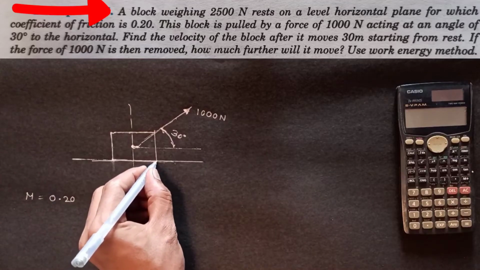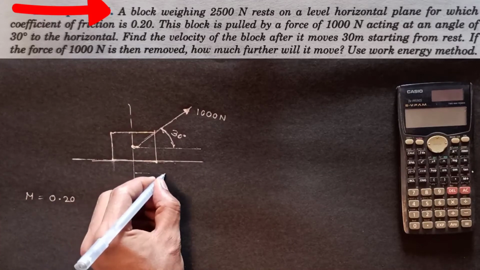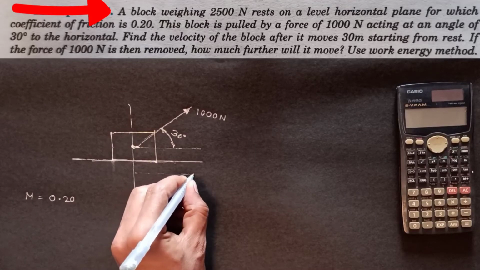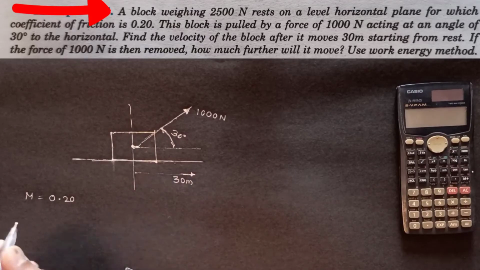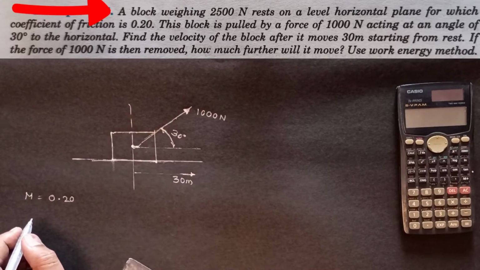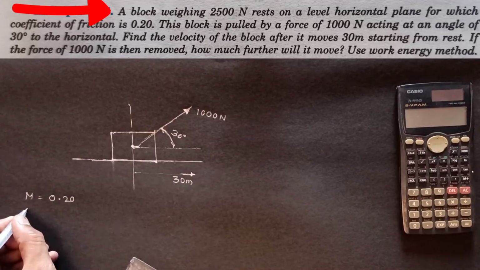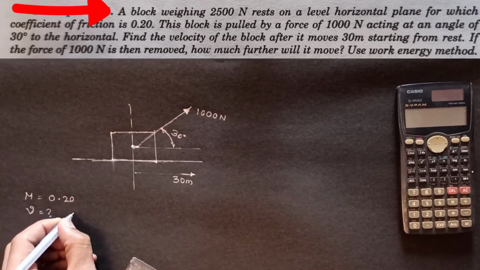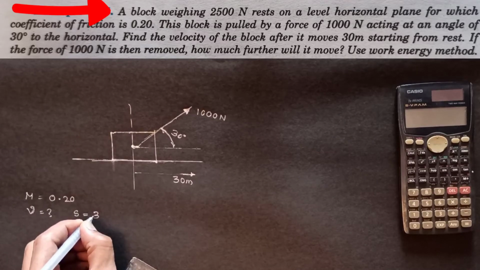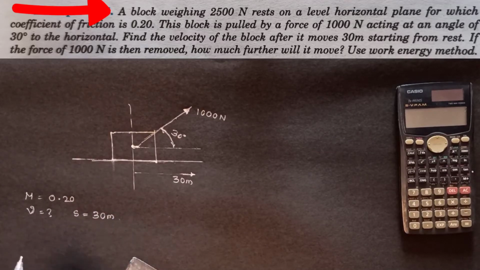If this body moves a distance of 30 meter, this is the displacement of the object from the rest. First you need to calculate the velocity of the body when it moves a distance S, the displacement, that is 30 meter.